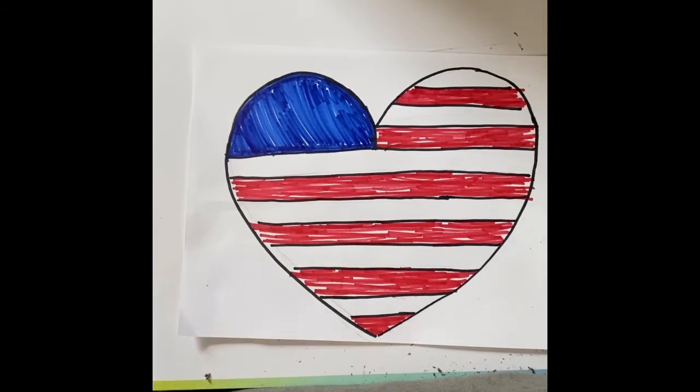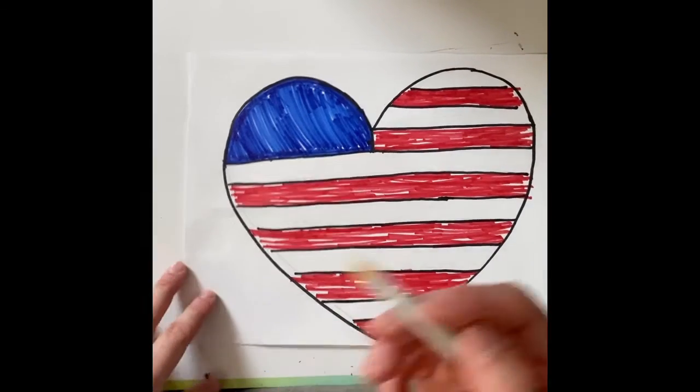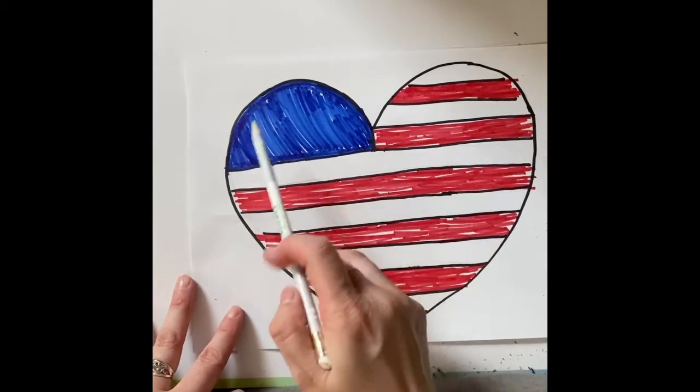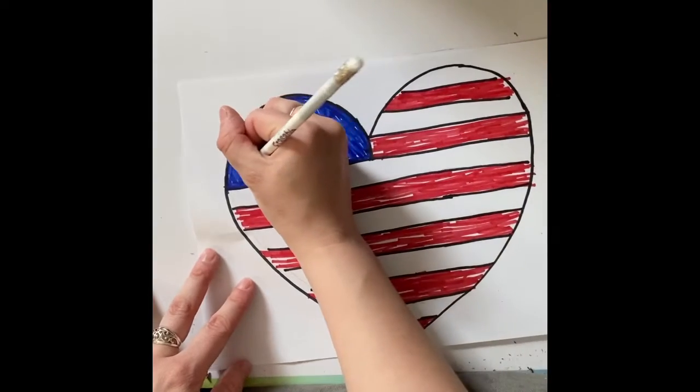All right, so I filled out my Stars and Stripes, and now as you can see, I colored this all blue. So I'm gonna go back in.